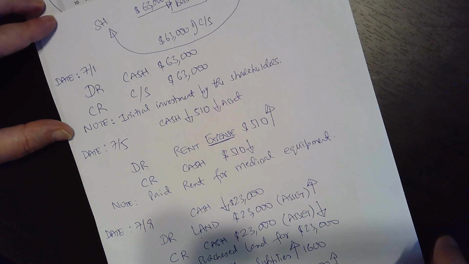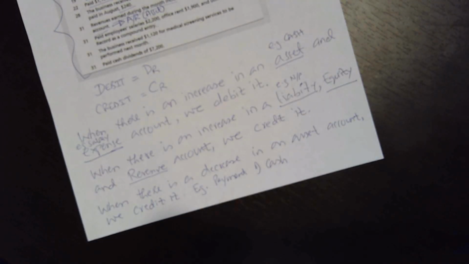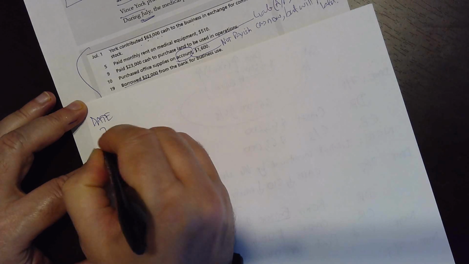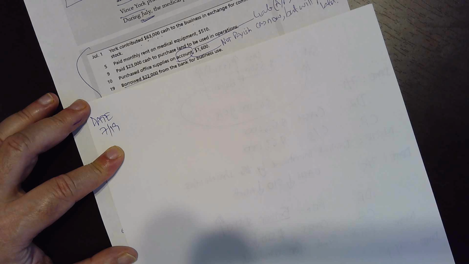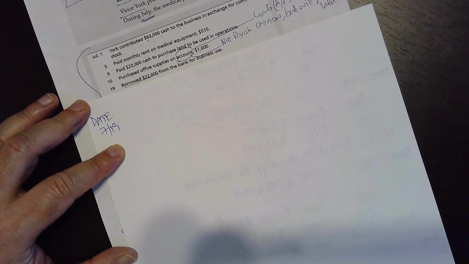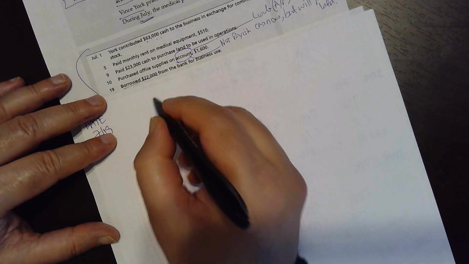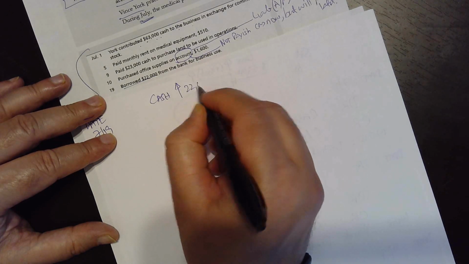All right. So now we're going to move to the next transaction. In the next transaction, the business on July 19 borrows $22,000 from the bank for business use. Last time we discussed, when we have a personal transaction, we do not mix it with the business. That's the idea behind business entity, that we keep our business and personal lives separate. So in this transaction, we are borrowing. What is coming into the business? Cash of $22,000 is coming into the business, so the cash is going up by $22,000.